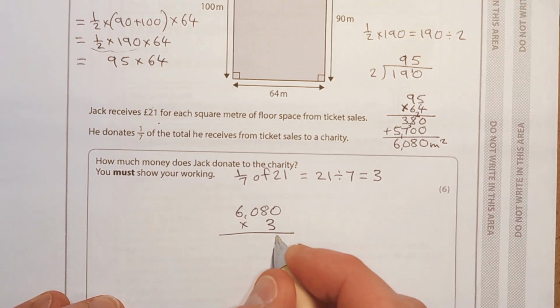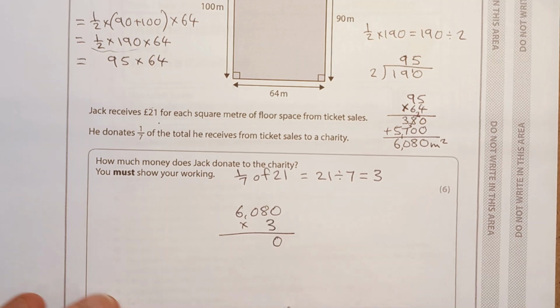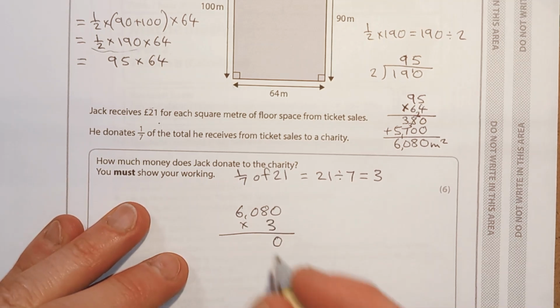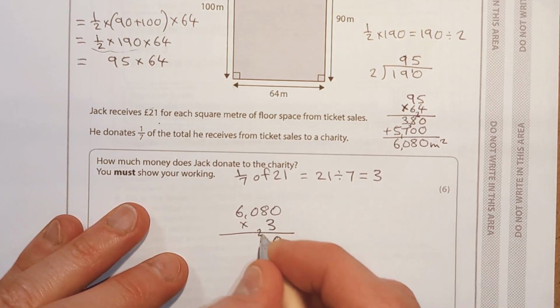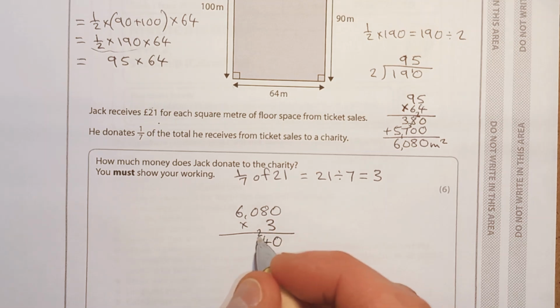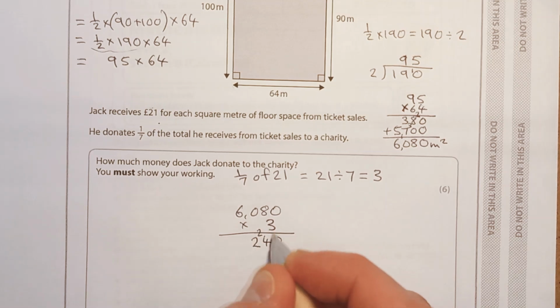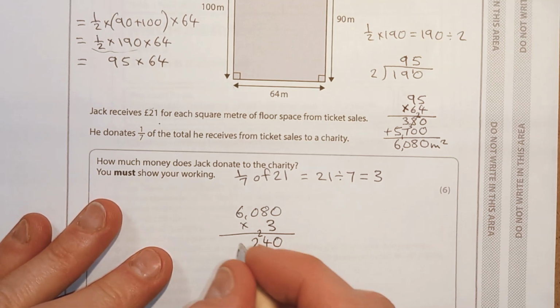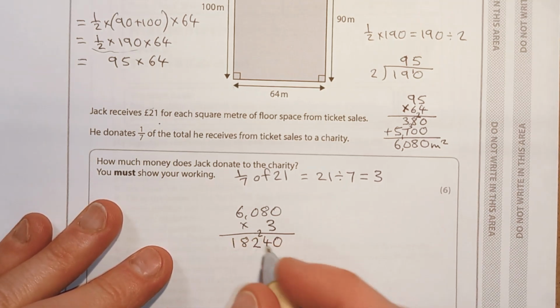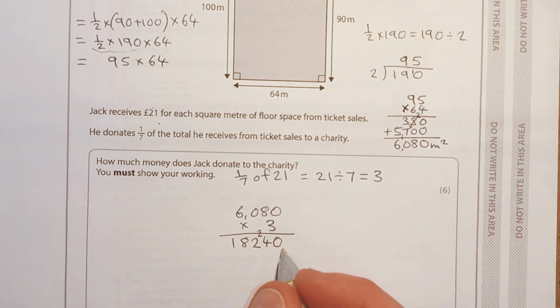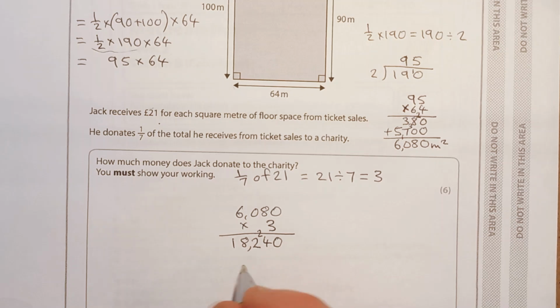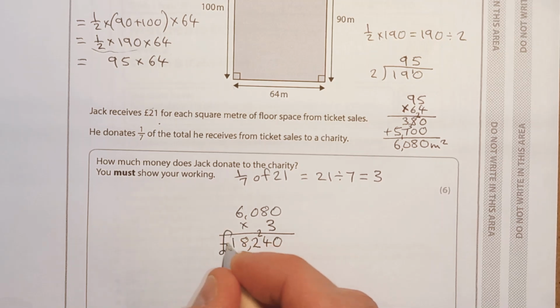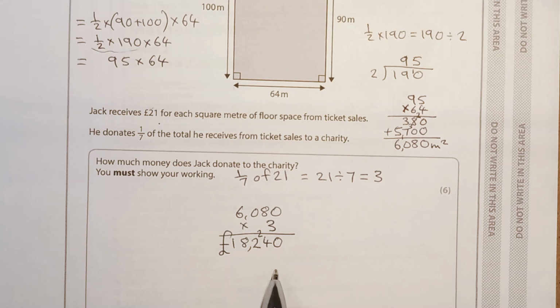3 times 0 is still 0. 3 times 8, 8, 16, 24. 3 times 0 is still 0, but add the 2. And 3 times 6, 6, 12, 18. Let's put our comma in, so count back 1, 2, 3. So we've got a total of £18,240.